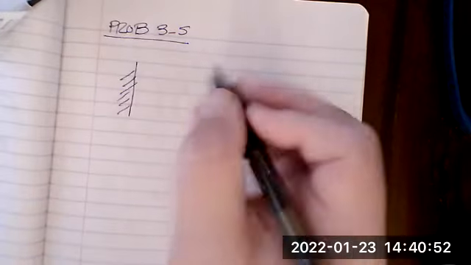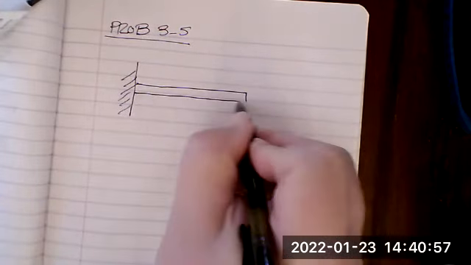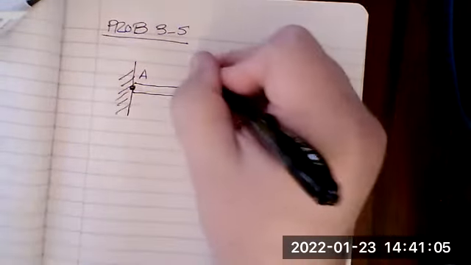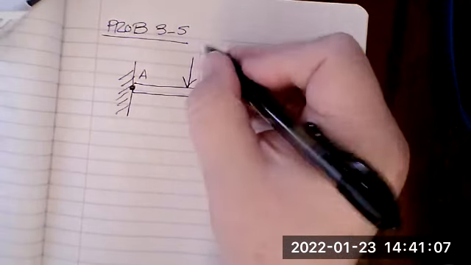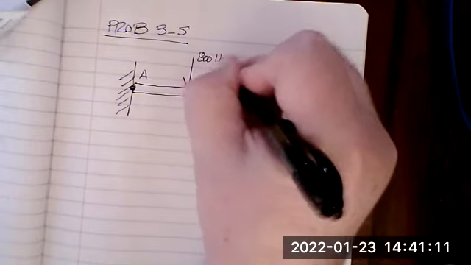So we have another cantilever beam out here this time. The point of connection is point A. And we have a force here of 800 pounds right there.